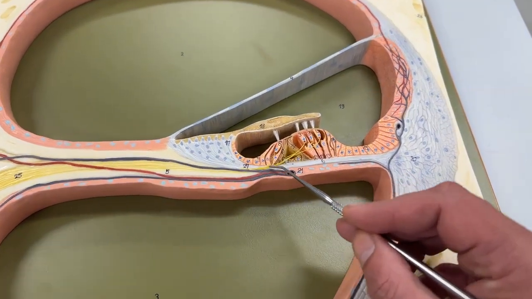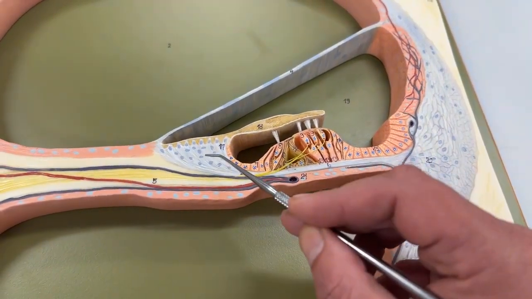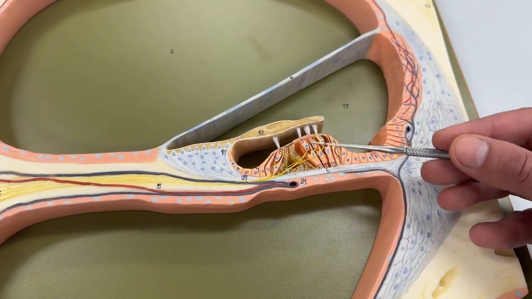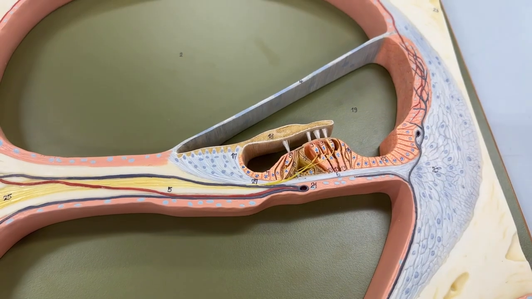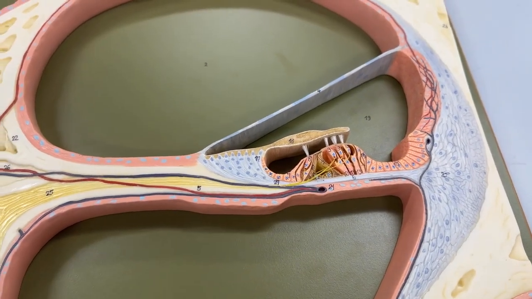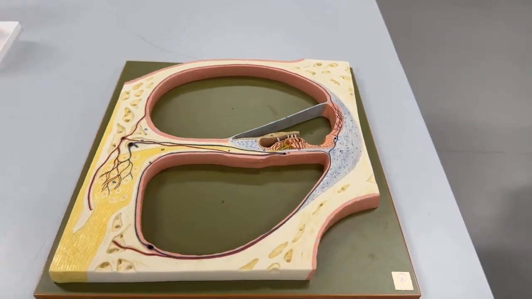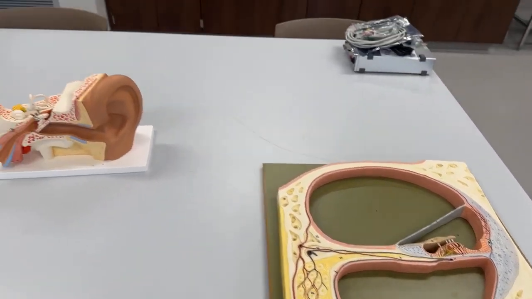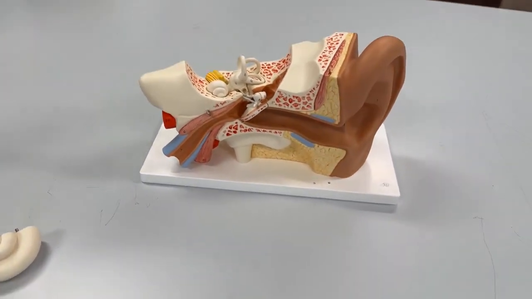This is the basilar membrane. This is going to be the structure upon which the organ of Corti will reside. Okay, those are the relevant structures on the models for the auditory system.